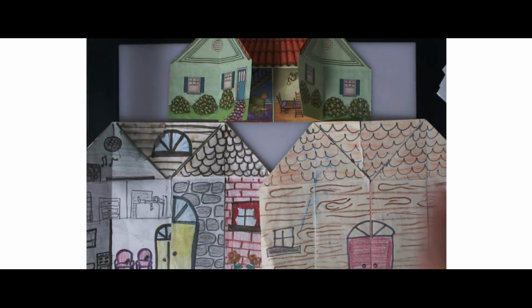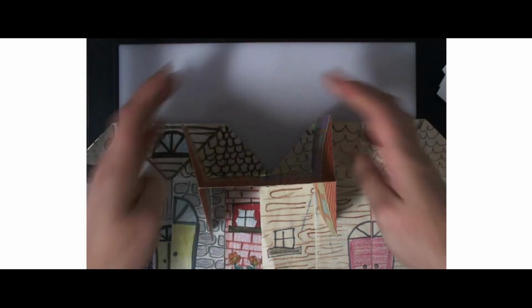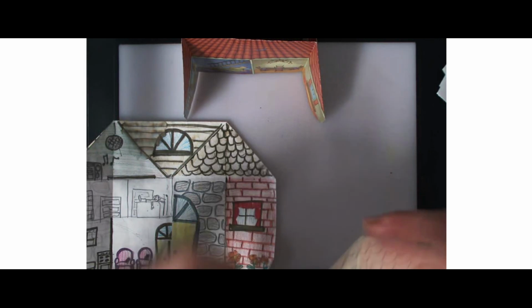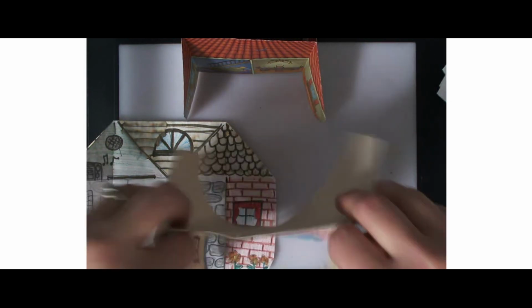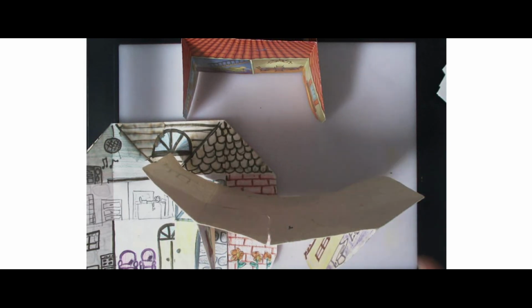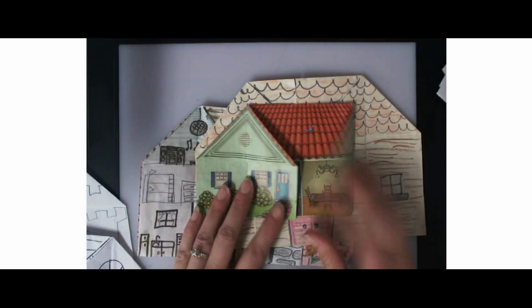Thank you for joining me today to make these awesome houses, and I hope yours turns out fabulous. And one more cool feature that I forgot to mention is that these houses can actually stand up. If you want to play with them and create your own little space, maybe make some little origami people to go with your origami house, and stand your houses up and make a little three-dimensional scene. That's a lot of fun.